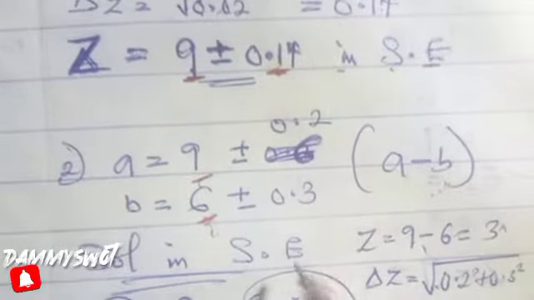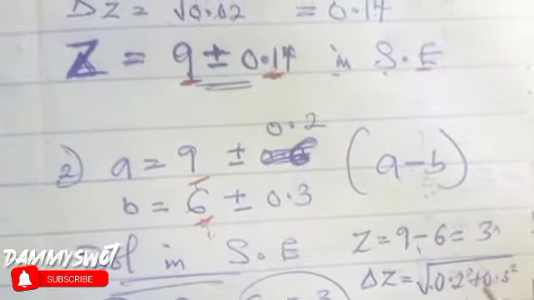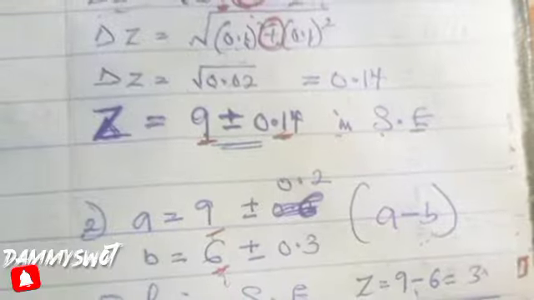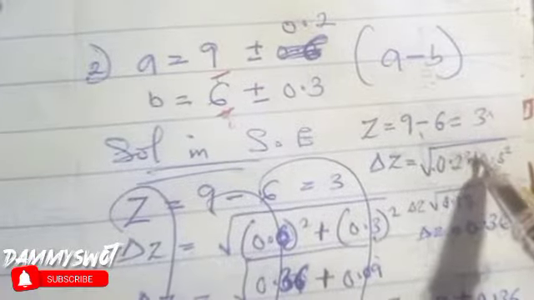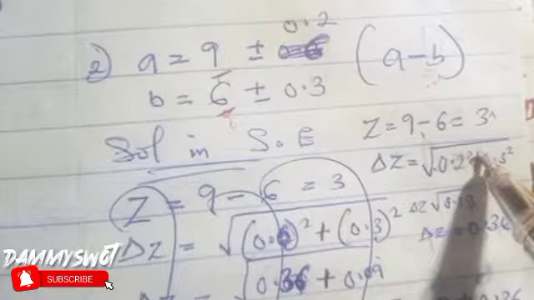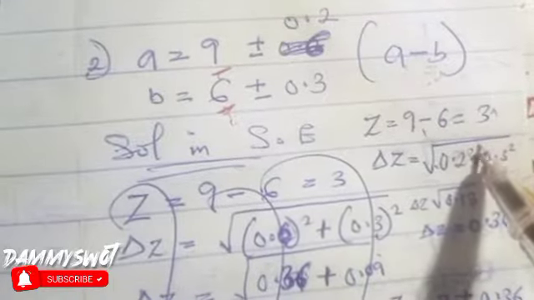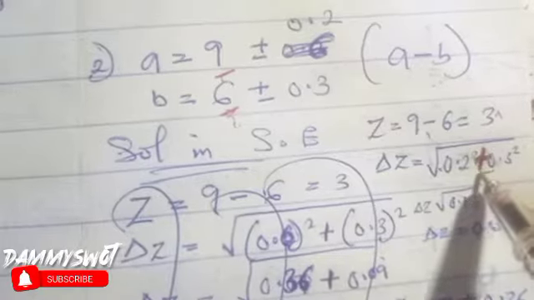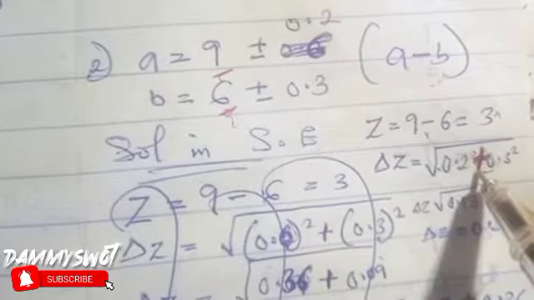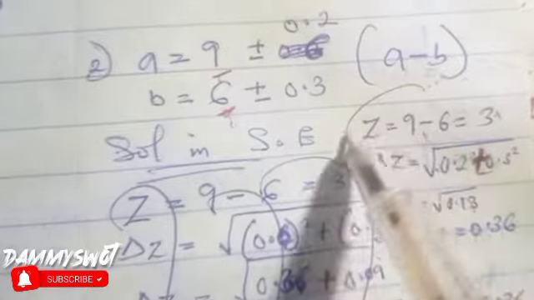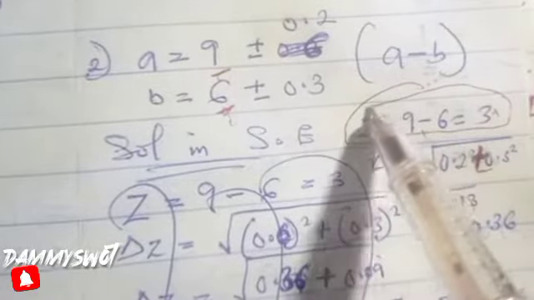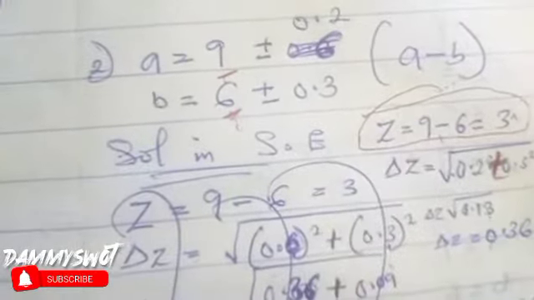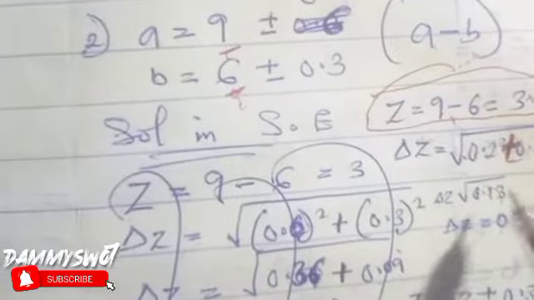Then when it goes to the error part, where you use this formula I gave you, you will still add here. As I said, error cannot be subtracted, it can only be added. So it's going to be addition here. Everything here will be addition whenever you're using this formula. It's only this part you subtract or add or multiply or do whatsoever they ask you to do. So please take note.